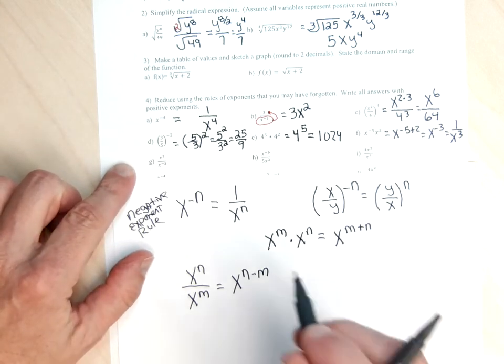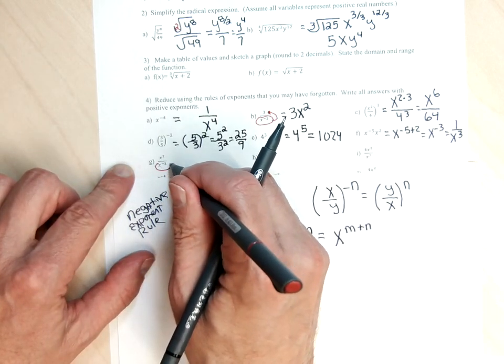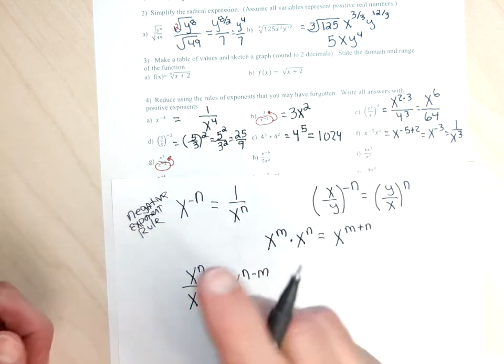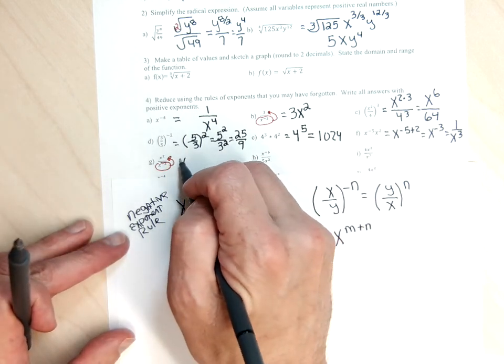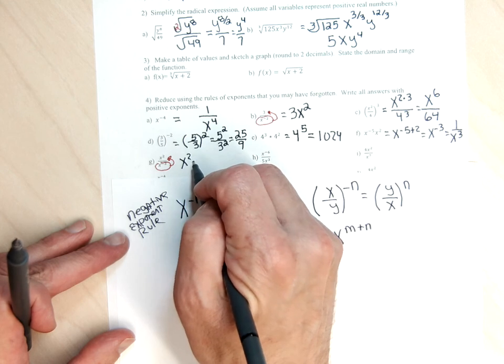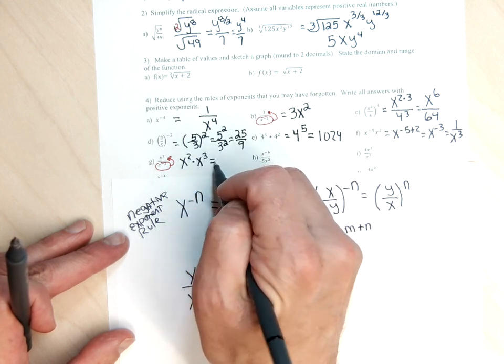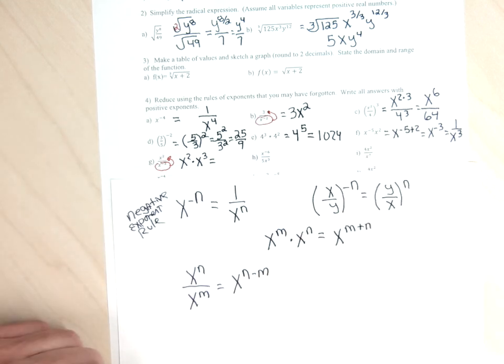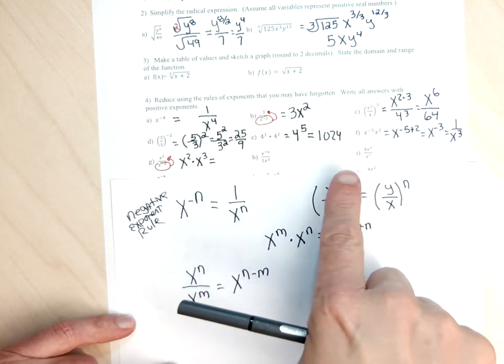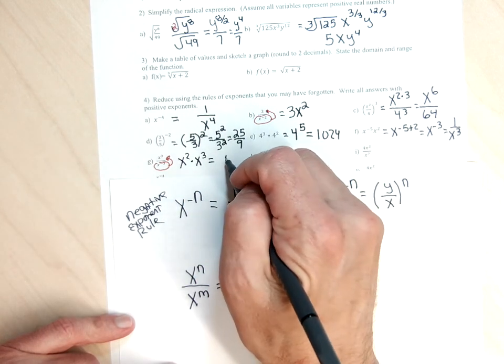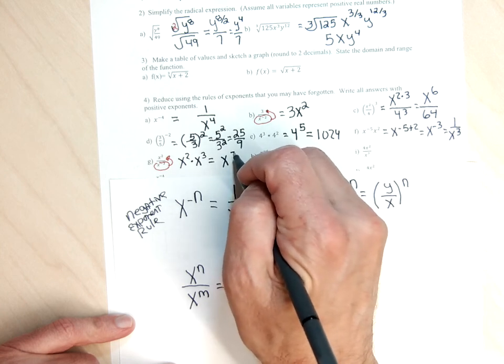I have a fraction that has a negative exponent in the denominator. I'm going to move the negative exponent up to the numerator like I did in part B. And I'm going to multiply the term from the denominator by the term that was in the numerator. I don't need to write a fraction anymore because I stole the entire denominator. And now I'm going to use the rule that I used in part E. I'm multiplying and the bases are the same, so I'm going to add the exponents.